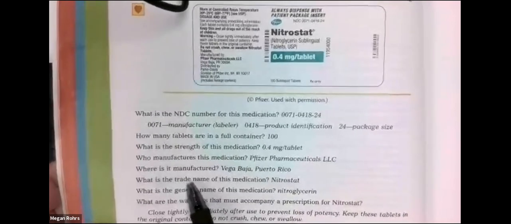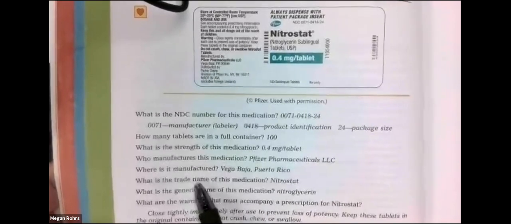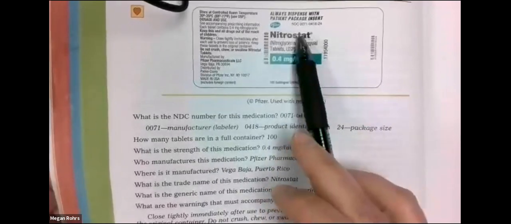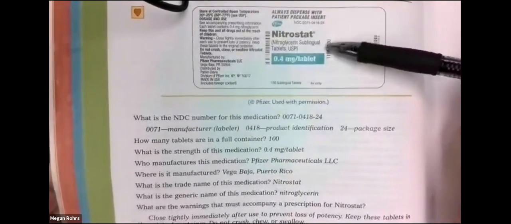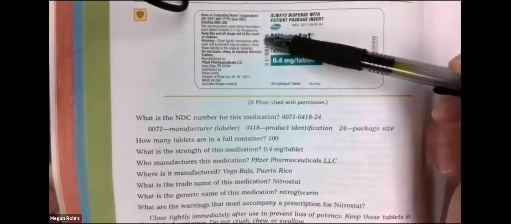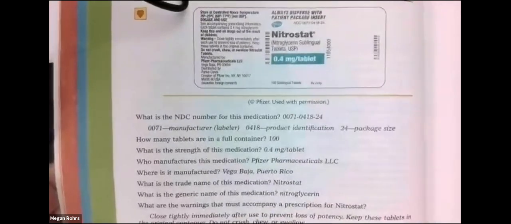What is the trade name of this medication? Now, the trade name is the same thing as a brand name, so make sure you know that. Trade name is going to be Nitrostat. The reason we know that is because we see 2 names here, so this has to be a brand name drug. So Nitrostat is the brand name. Nitroglycerin is the generic name.